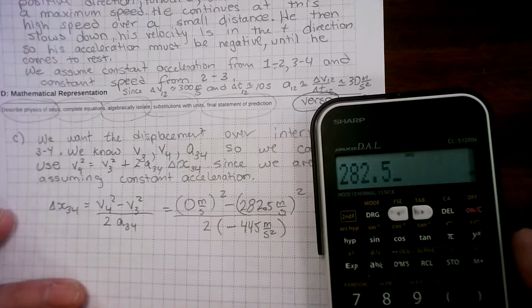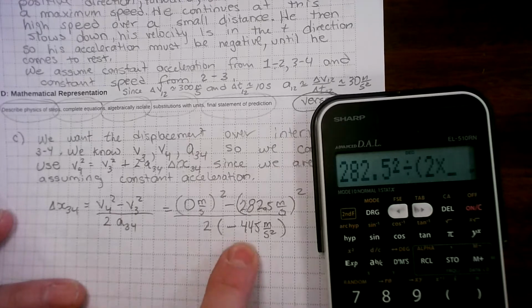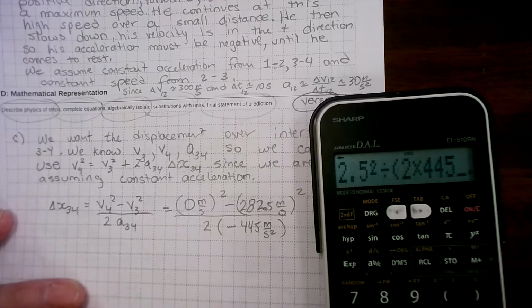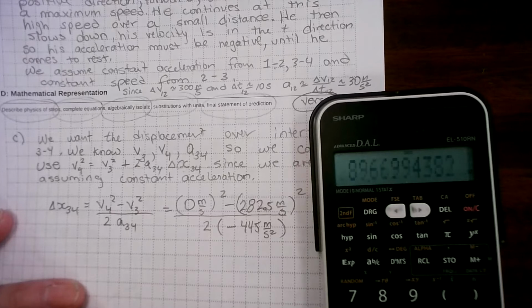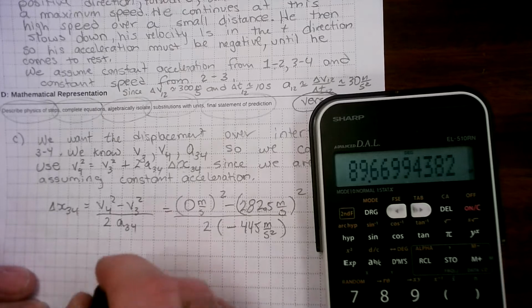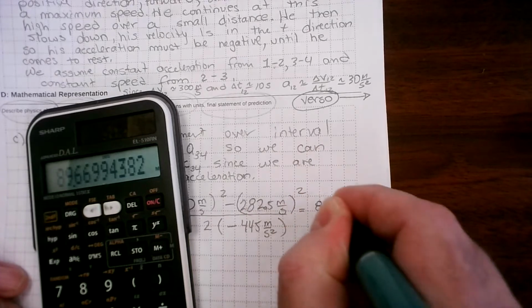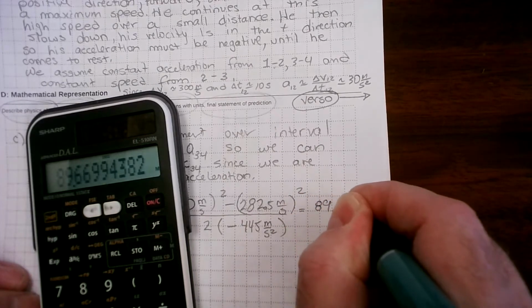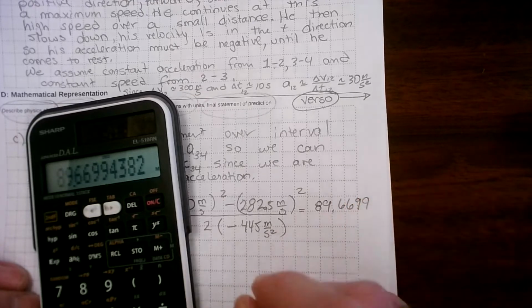82.5 squared. We're squaring on this calculator. This is why it's nice to have a calculator you use all the time. Divided by 2 times 445. Does that make sense? And that equals 89.6699. So I'm going to write it right here. 89.6699. I'm going to stop there.